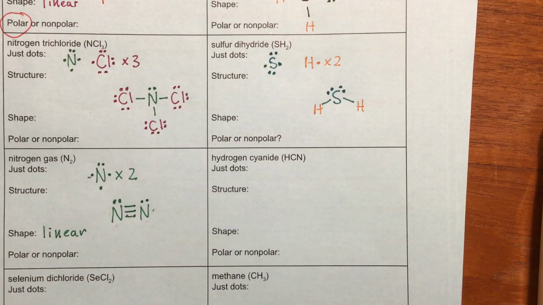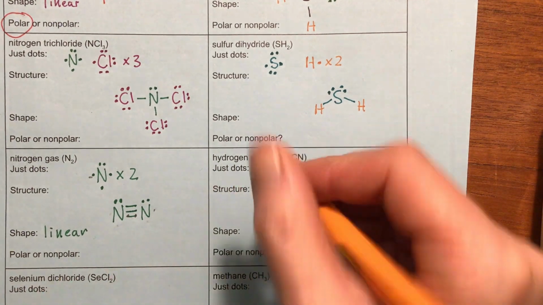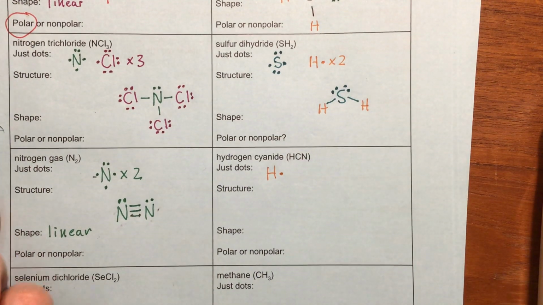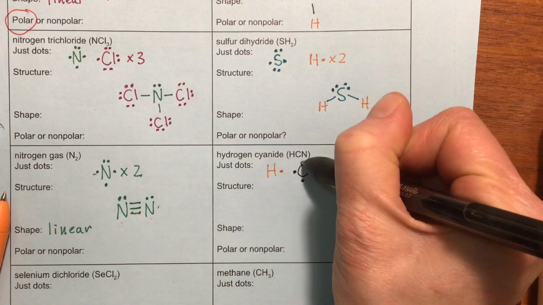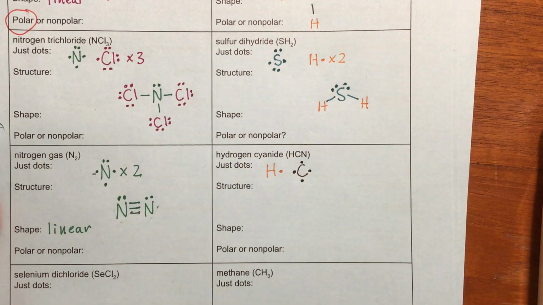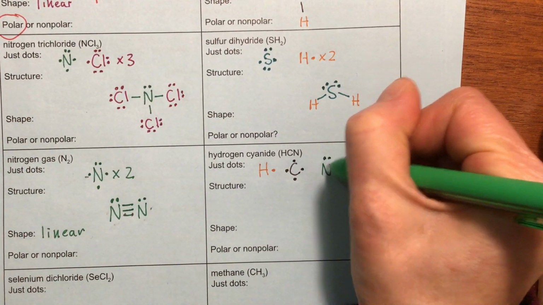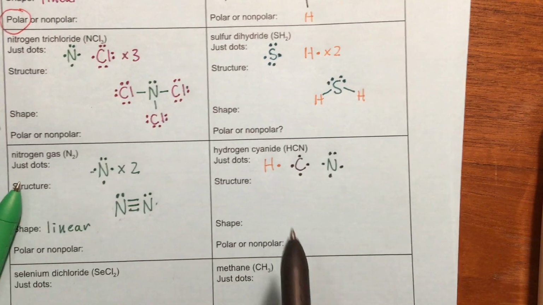Okay, hydrogen cyanide is a really interesting one that is again going to have triple bonds. So we have a hydrogen atom here, 1 single electron. We have a single carbon atom with 4 single electrons. And then we have good old nitrogen here with our lone pair and 3 singles. Okay, so always put carbon in the center, right?